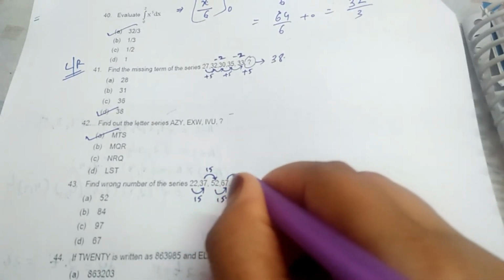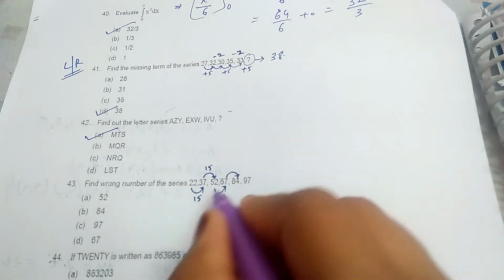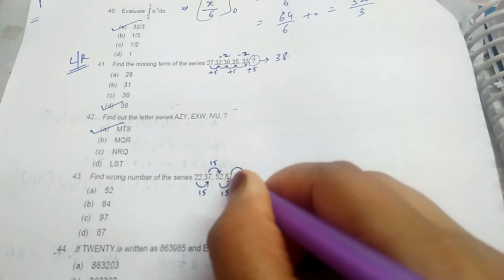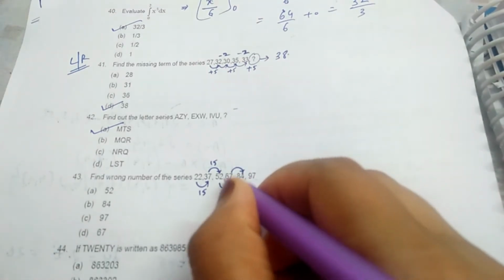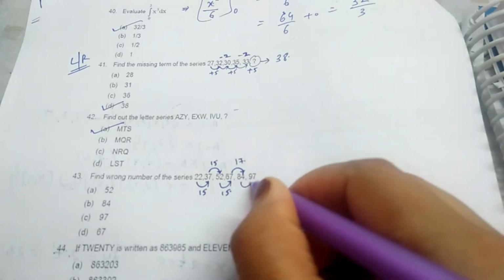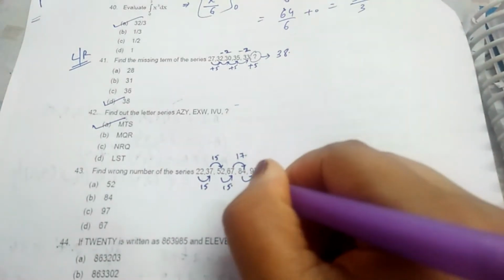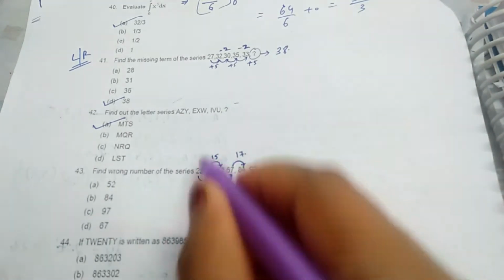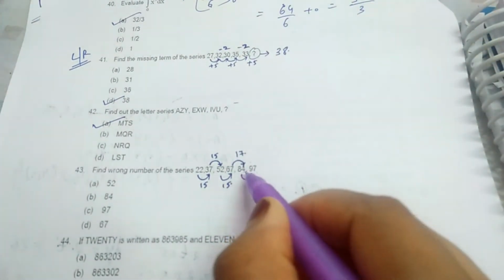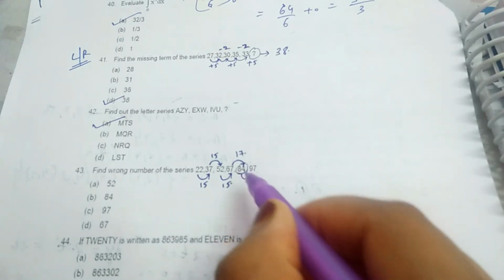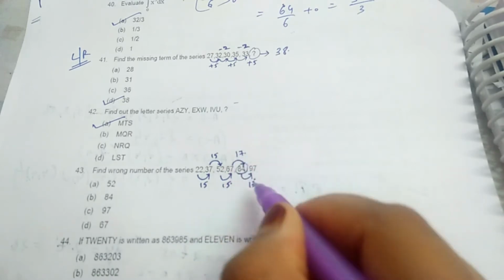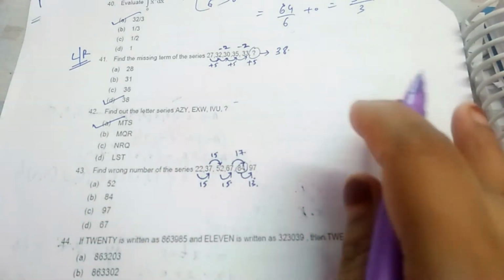But now if you see these two numbers, what can be the difference? Is it 15? No, the difference between 84 and 67 is 17, not 15. And again, if you see these both, it is 13. So by seeing this, you feel there's something wrong with these terms, right? So basically this term is wrong. If this term is changed, then your difference will be 15 everywhere. In this series, all the time the difference is 15.